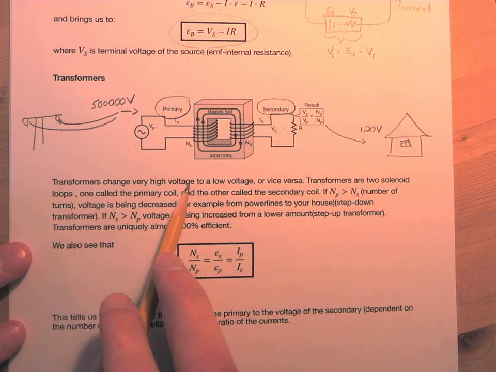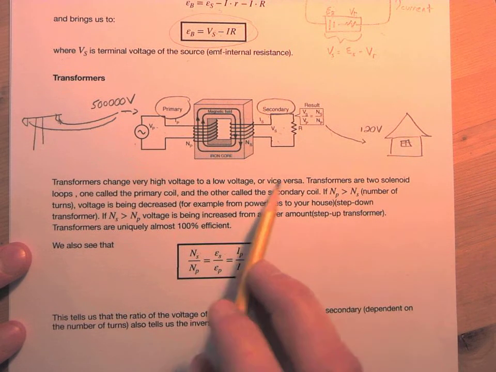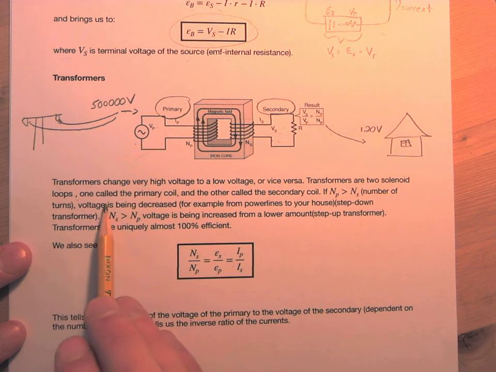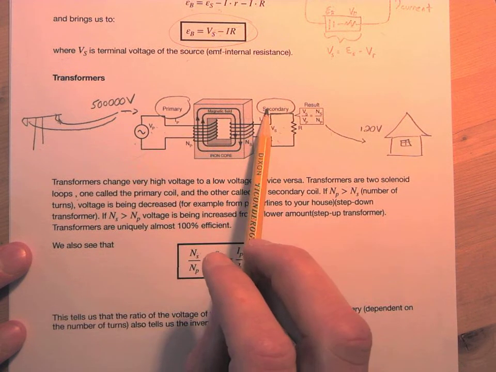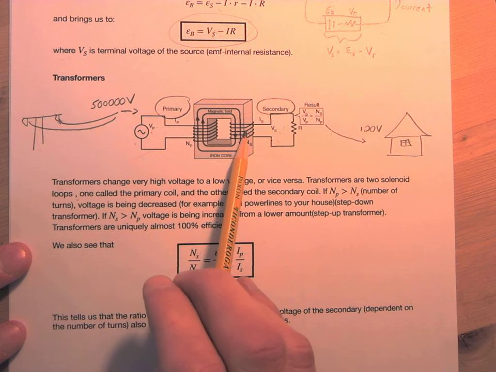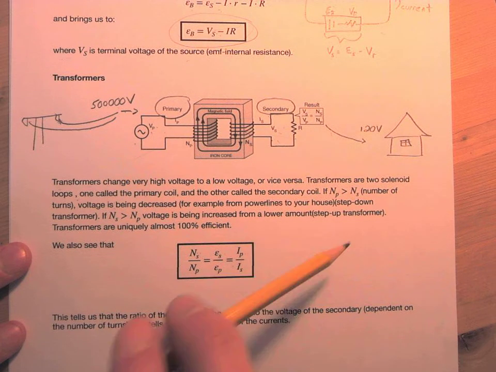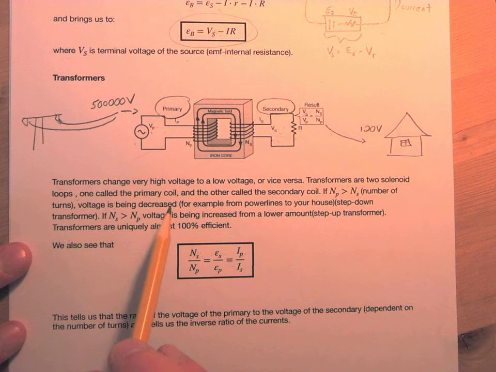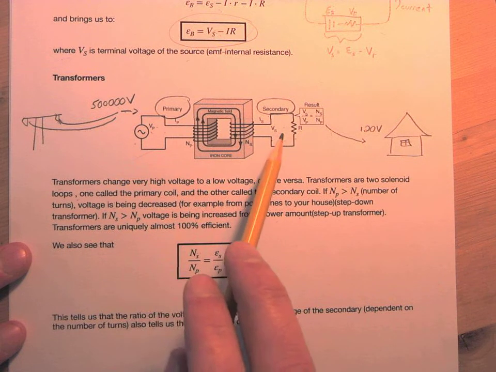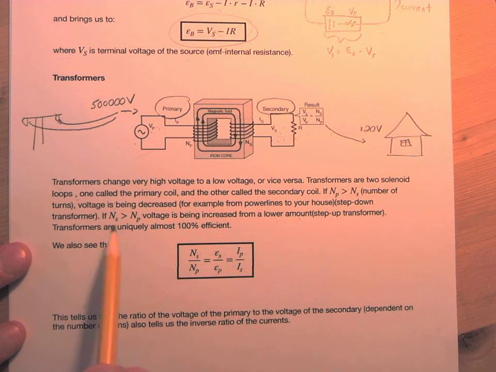Transformers change very high voltage to a low voltage, or vice versa. So transformers are two solenoid loops. So there's one solenoid, there's the other. One called the primary coil, one called the secondary. If your number of primary turns is more than your number of secondary turns, that means you're decreasing the voltage, and vice versa. Alright, so if you're increasing the voltage, say you're going from here to here, that's called a step-up transformer, and then the other way is called a step-down transformer.